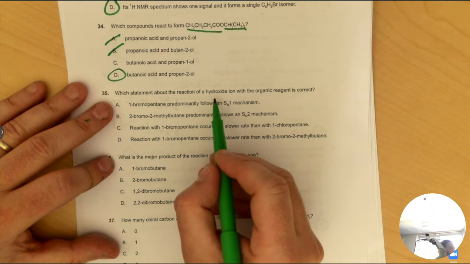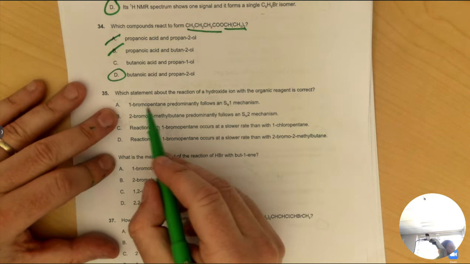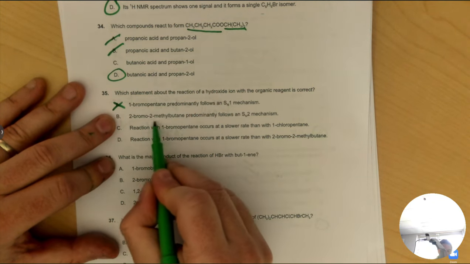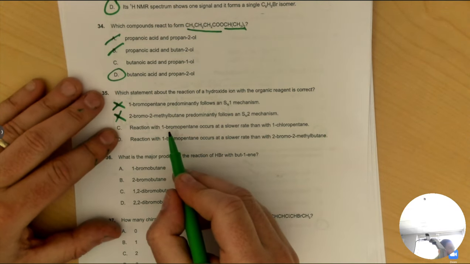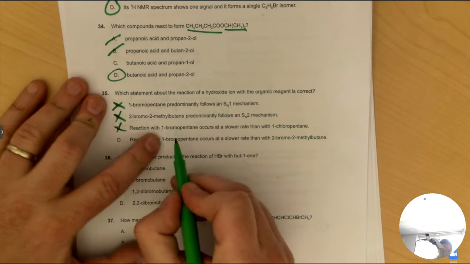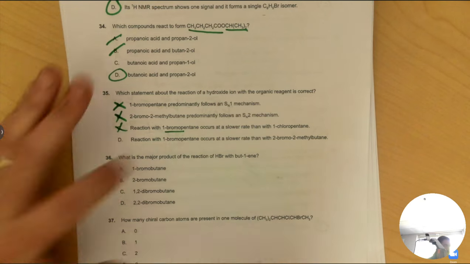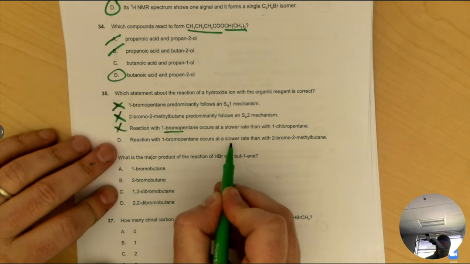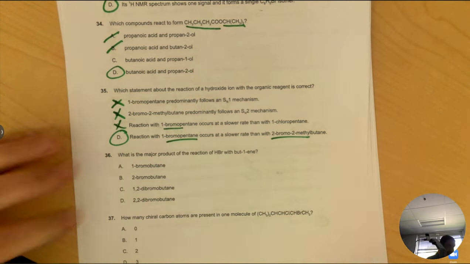Which statement about the reaction of a hydroxide ion with organic reagent is correct? All right, so 1-bromopentane is primary, so no, it's SN2. That's tertiary, which means it's SN1. Reaction with 1-bromopentane occurs at a slower rate than 1-chloropentane. No, because bromine has less electronegativity than chlorine, so bromine is a better leaving group. So the reaction with 1-bromopentane is not slower than this. Well, that would be SN2, that would be SN1. SN1 is always faster, so D.